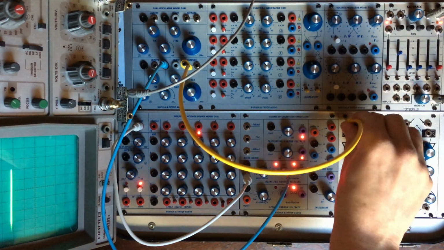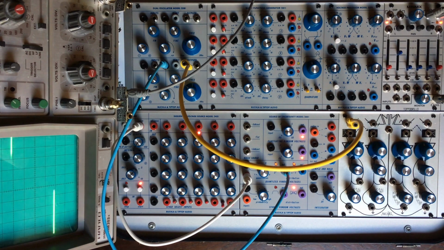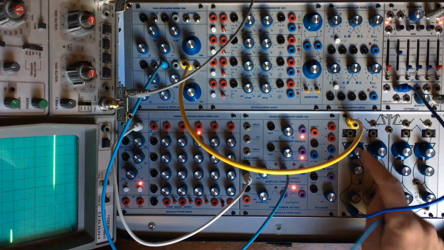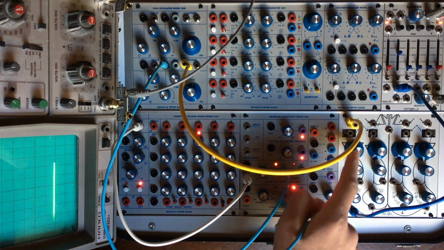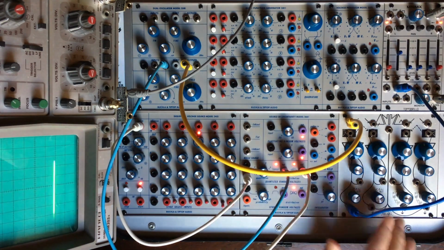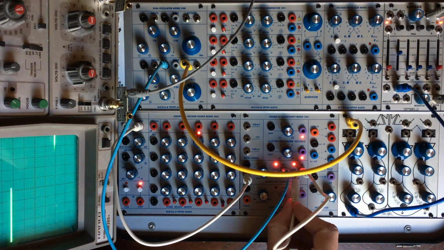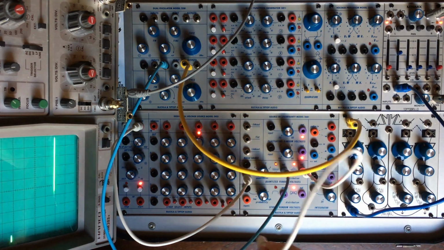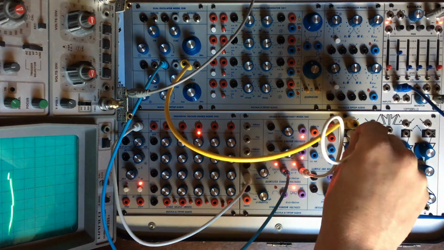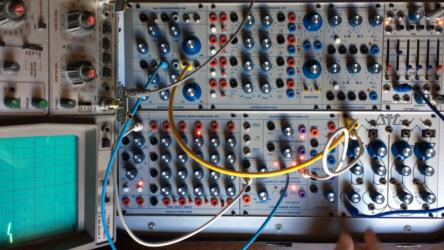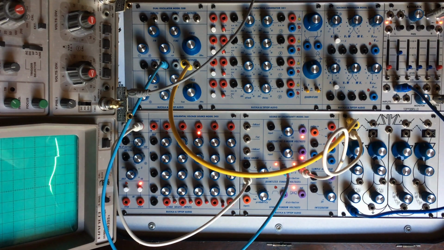I will plug this into a low pass gate. And this one, for example, expects 8 volts to fully open because it's not a Buchla module, it's a Make Noise module. So this will output the high voltages less often. It will most likely be around 5, so it should work nicely with this. It works really well with filters.